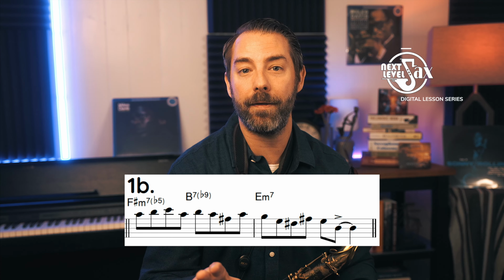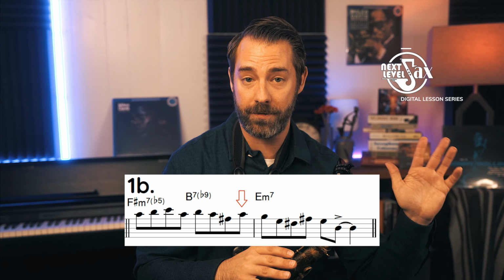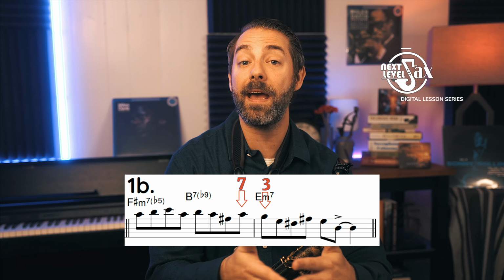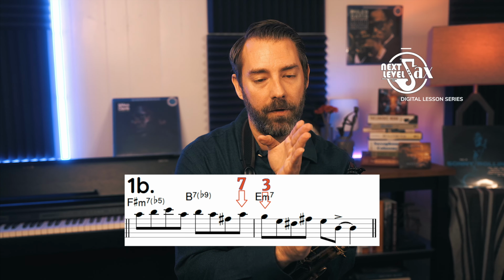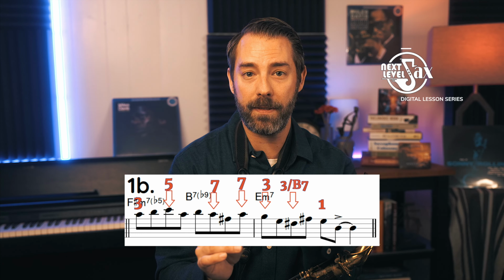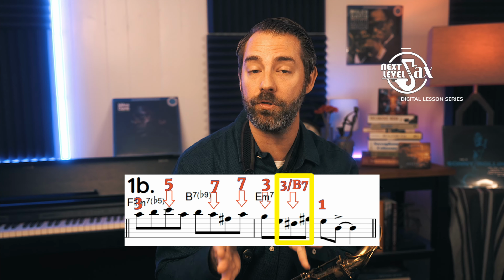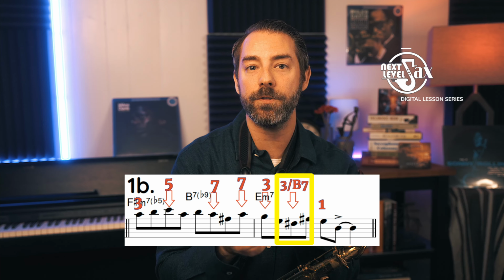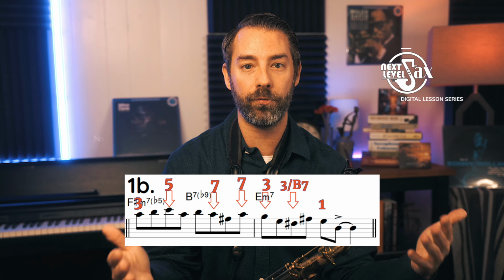I wanted to point out that resolution there. That resolution, A, which is the 7th of B, to G, again, which is the 3rd of E, that voice leading is right there. So the underlying concepts are the voice leading with the chord tones on downbeats, and what we call this implied harmony or tonicization on the minor chord. That is what's going to lead me to be able to improvise more freely.